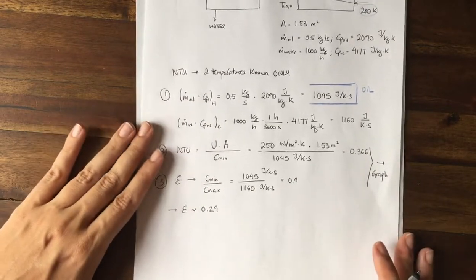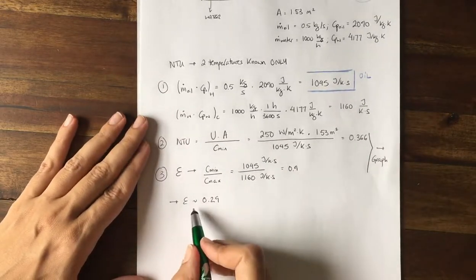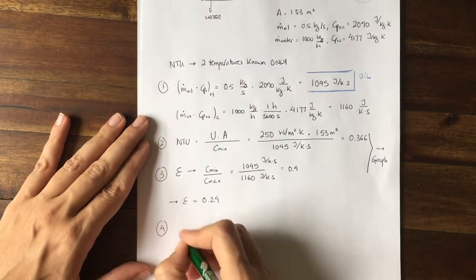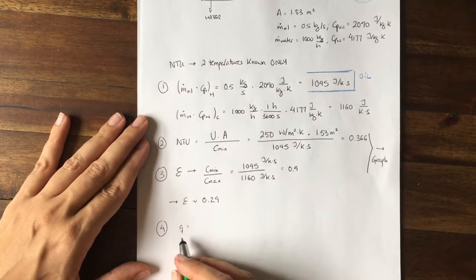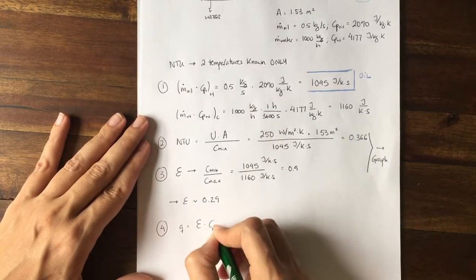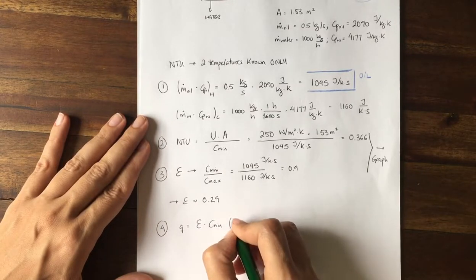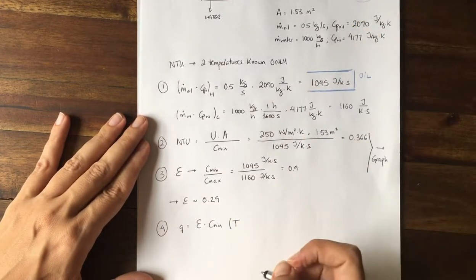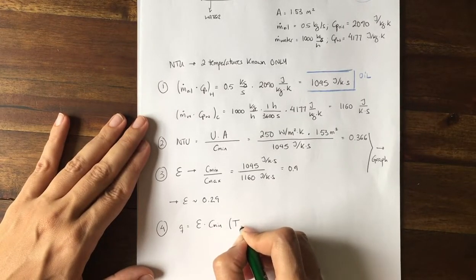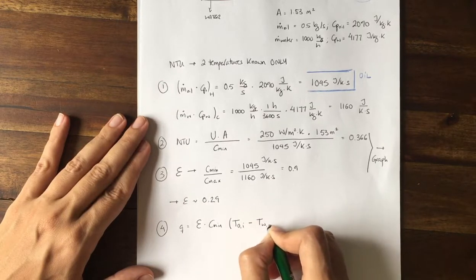Why do we need to know the value of the efficiency? Because if we know the value of the efficiency at the minimum capacity, we can apply the equation to calculate the heat rate. The heat rate is equal to the efficiency, times the minimum capacity, times the delta T of the inlet. So this is the temperature of the oil in the inlet minus the temperature of the water in the inlet.